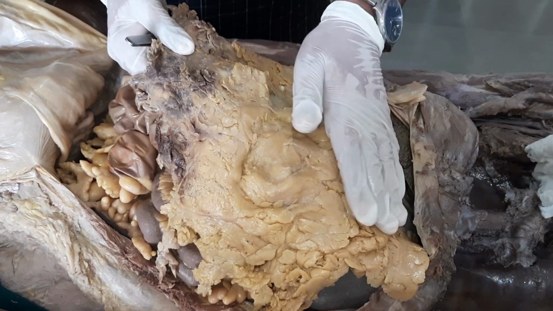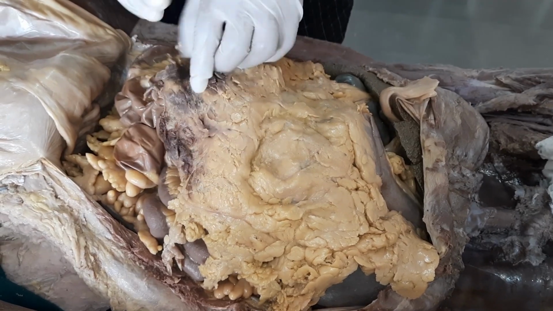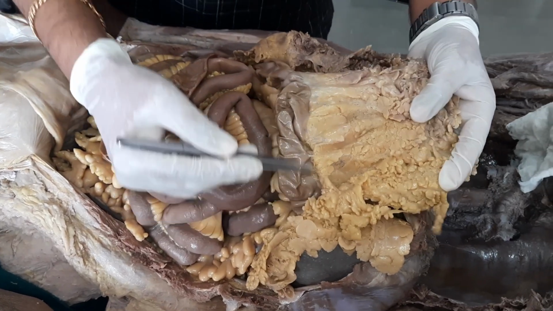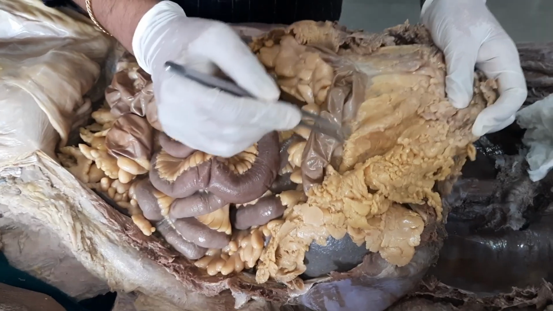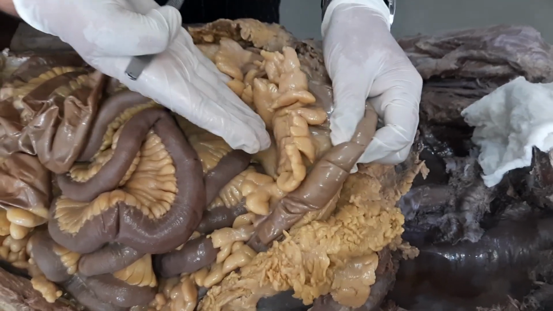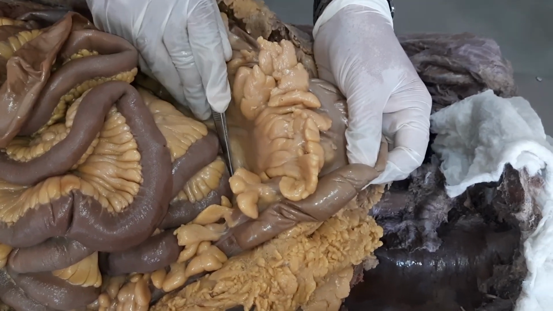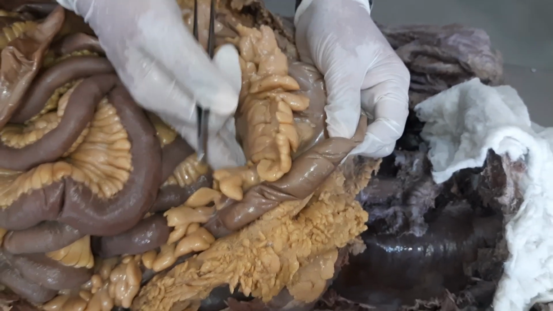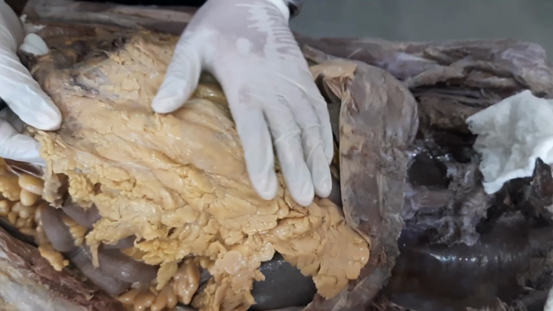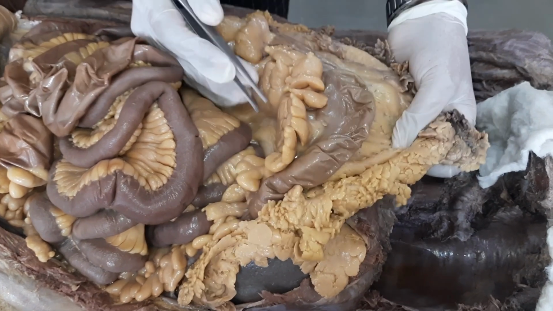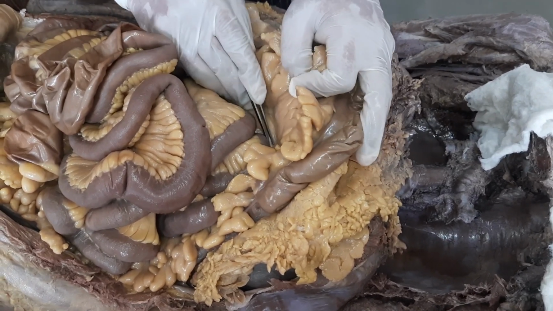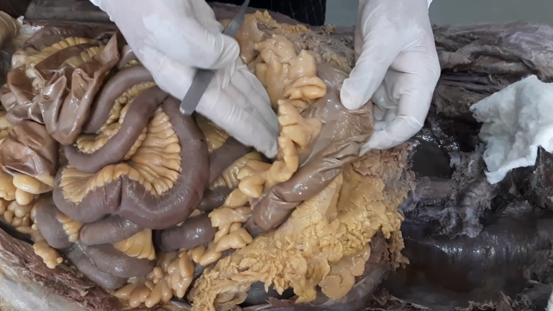This moves from the greater curvature, it moves downwards, it folds on itself, and it goes upwards again to get attached to the transverse colon. So you can see the transverse colon here. Now from the transverse colon, you can see another fold of peritoneum that is attaching the transverse colon to the anterior border of the pancreas. The pancreas is placed deep. So this fold of peritoneum is called the transverse mesocolon. So remember, this is the greater omentum and it's attached to the transverse colon. From there again a peritoneal fold extends towards the anterior border of the pancreas, that is the transverse mesocolon.